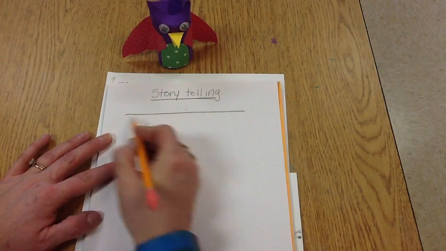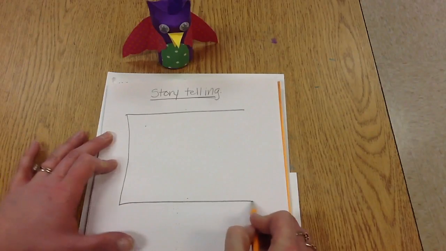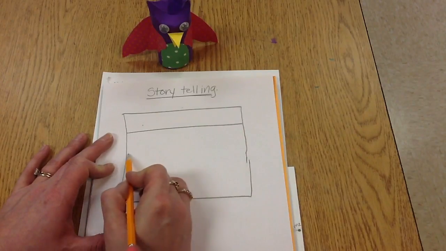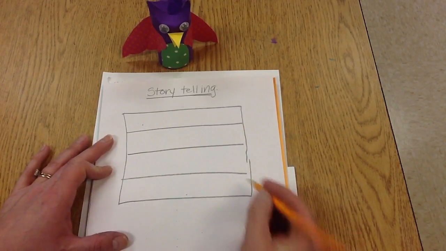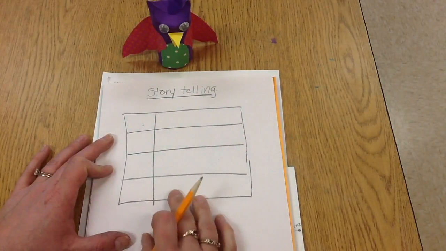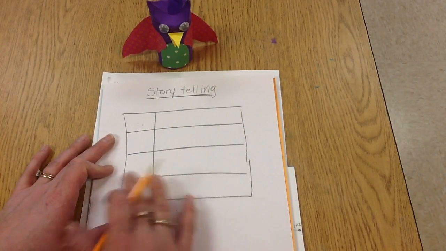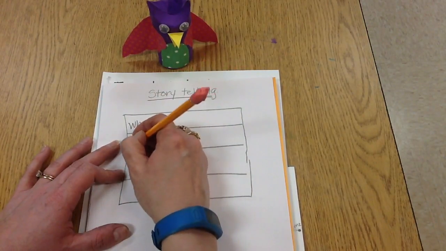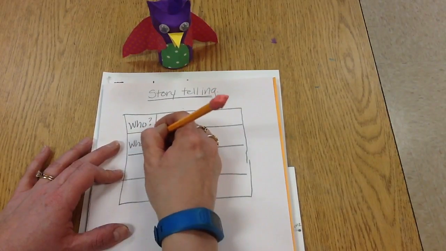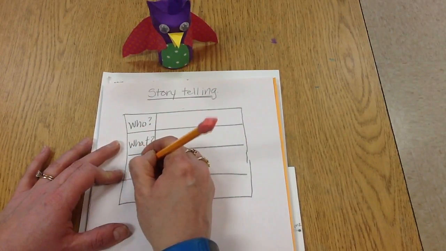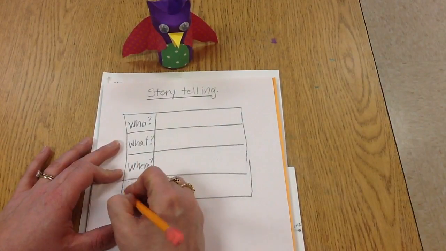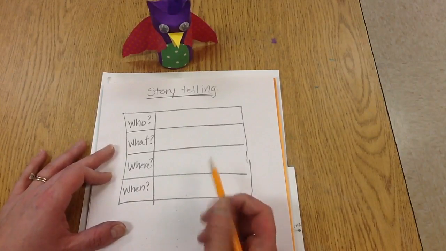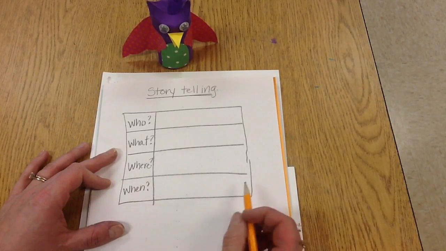So the first thing I need to do is figure out what's happening in my story. So I'm going to make a box with 1, 2, 3 lines in it. I'm going to draw one down the middle. I'm making an organizer. I'm making a chart. So first I need to know who, then I need to know the what, then I need to know the where, and I need to know the when. Sometimes when is hard to see in a work of art. Pause the video and set up your chart like this.